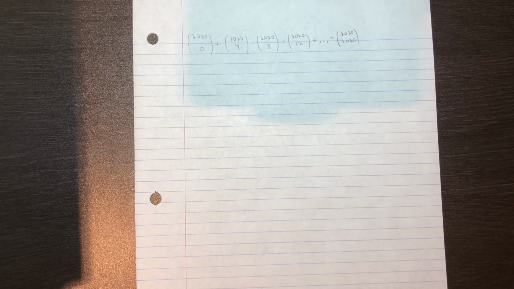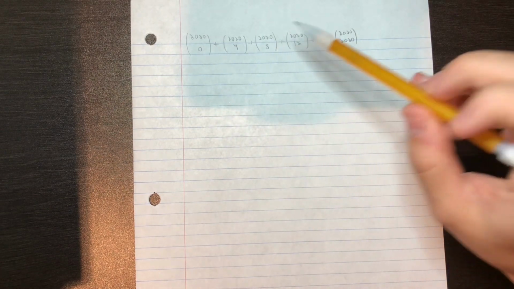Today we're going to be trying the following problem: 2020 choose 0 plus 2020 choose 4 plus 2020 choose 8, and so on, all the way up to 2020 choose 2020, so that this number is going up by 4s.